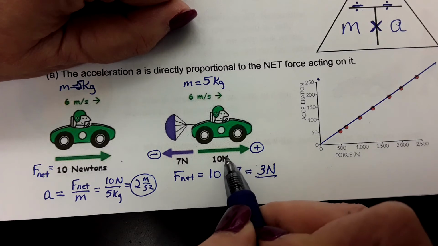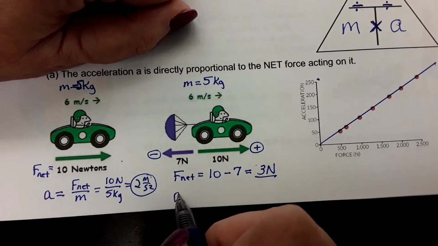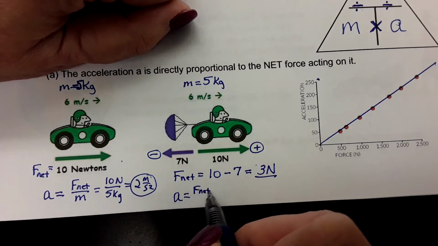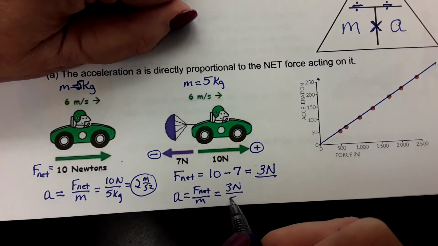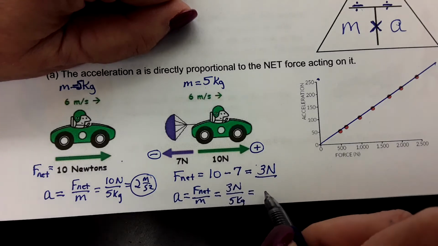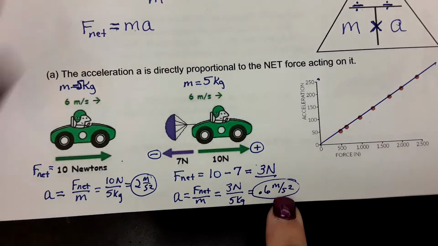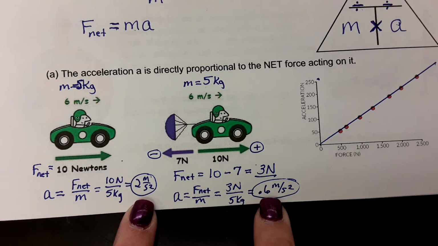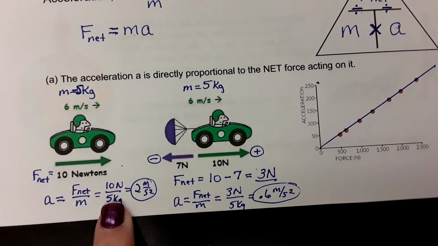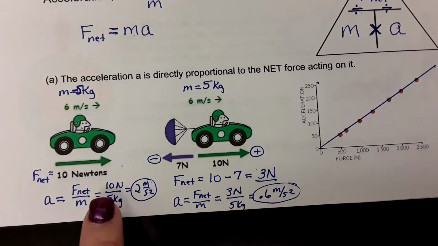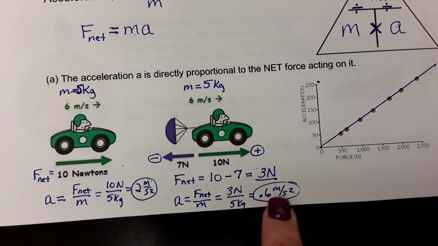Because this one's the bigger one, you have 3 newtons left over, and it's going to make the mass of the car accelerate, but by how much? We're going to say the net force divided by the mass, and that's going to be 3 newtons divided by 5 kilograms, and you get a value of only 0.6 meters per second squared. So look, this acceleration is much smaller than this one because the net force is smaller. Here the net force was 10, here it was 3. So the harder you push, the greater the acceleration. The smaller the push, the smaller the acceleration.